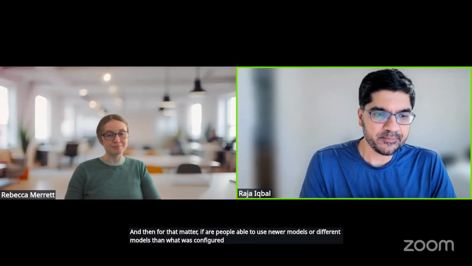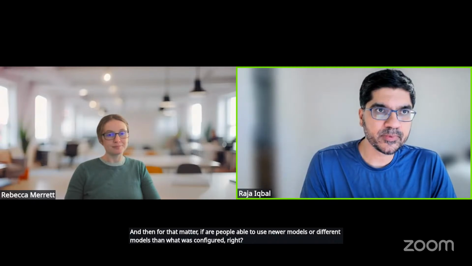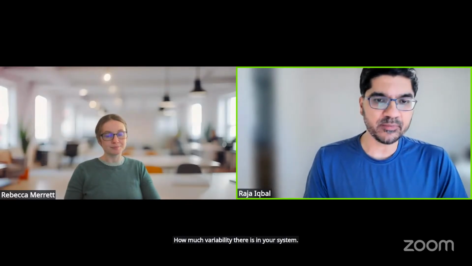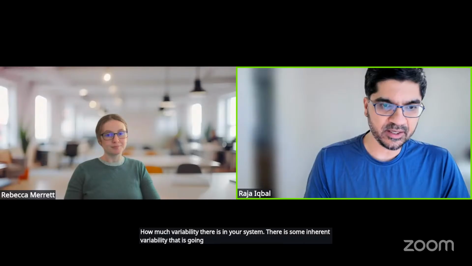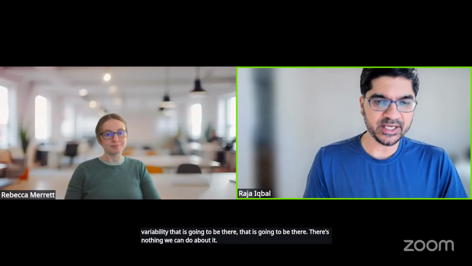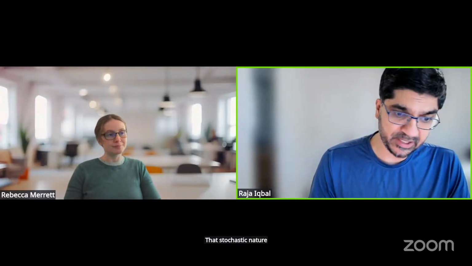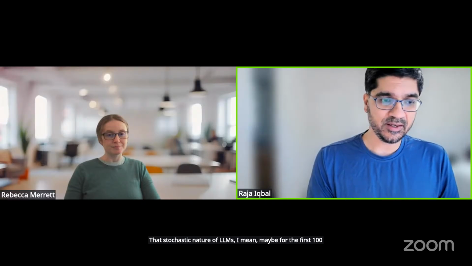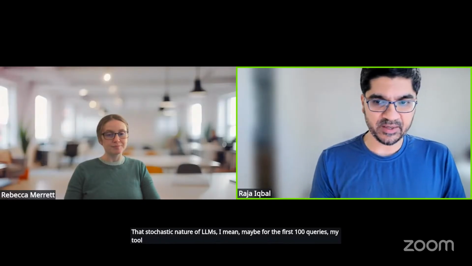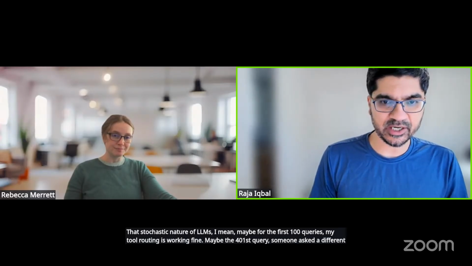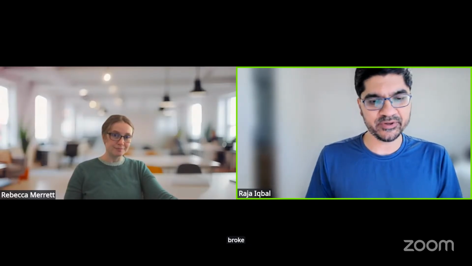It depends on how much variability there is in your system. There is some inherent variability that is going to be there, and there's nothing we can do about it: the stochastic nature of LLMs. Maybe for the first 100 queries, my tool routing was working fine. Maybe on the 101st query, someone asked a different question, and then my tool routing broke and something else happened.